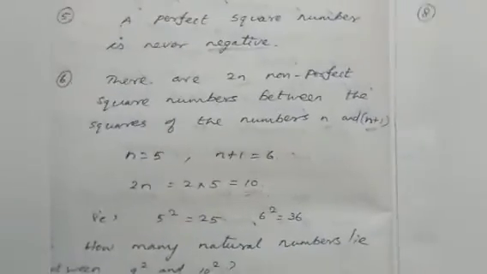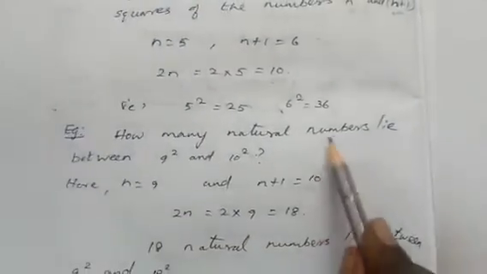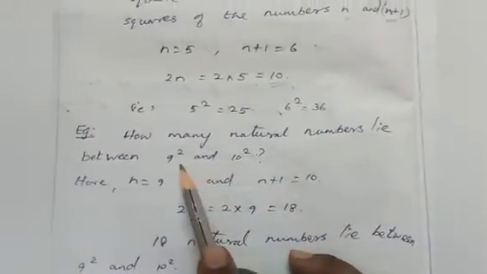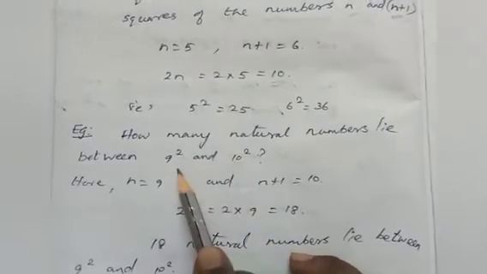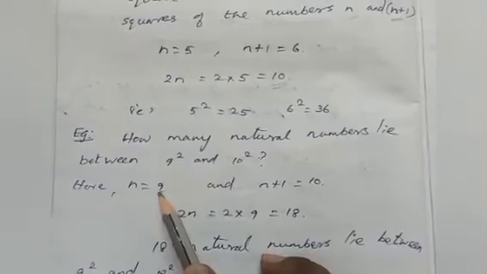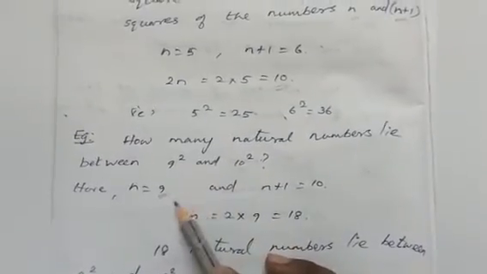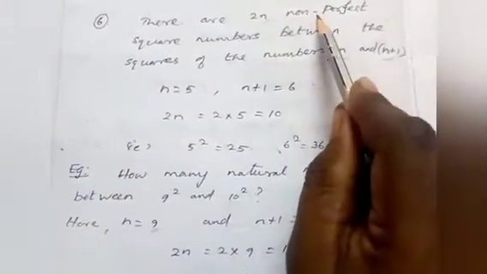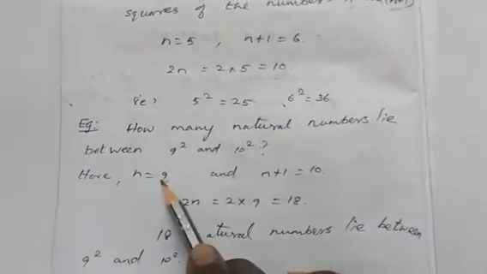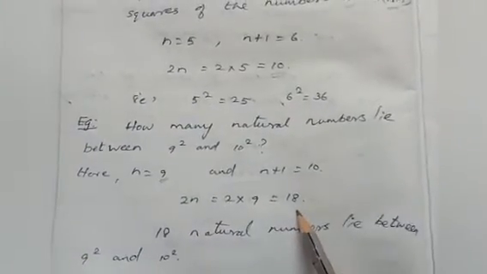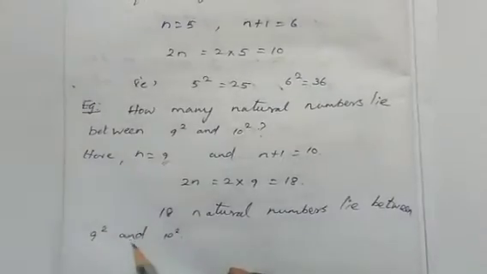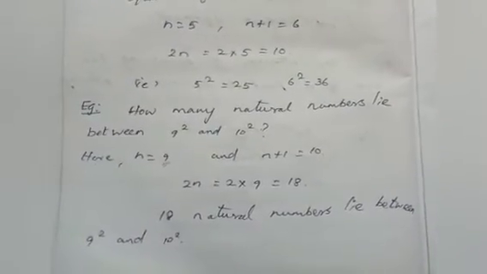So the next example is, how many natural numbers lie between 9 squared and 10 squared? So here take n is equal to 9, and n plus 1 is 9 plus 1, which is 10. The formula is, there are 2n non-perfect square numbers. So 2 into n, 2 into 9 is 18. So there are 18 natural numbers that lie between 9 squared and 10 squared.